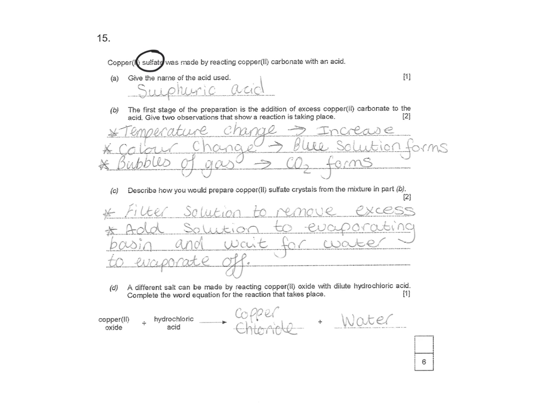The first stage of preparation to make salts is adding excess copper carbonate to acid. Give 2 observations. You're going to see a temperature change. It's likely to increase, get warmer. The colour, because it's copper, is likely to turn blue. And you should see, because it's carbonate, bubbles of gas, CO2 being formed. Okay. Describe the next 2 stages then. You'd filter the solution to remove the excess and add the solution to an evaporating basin and wait for the water to evaporate off.